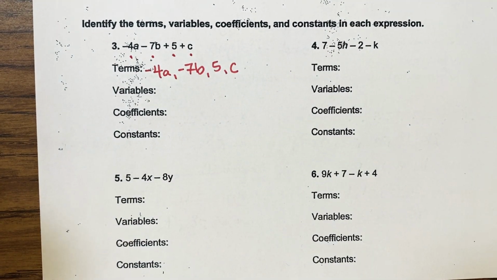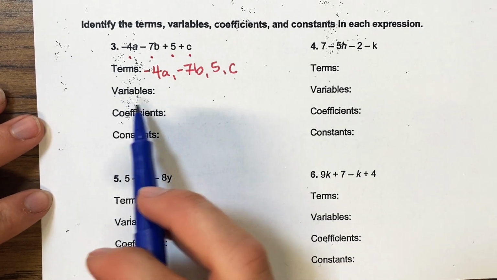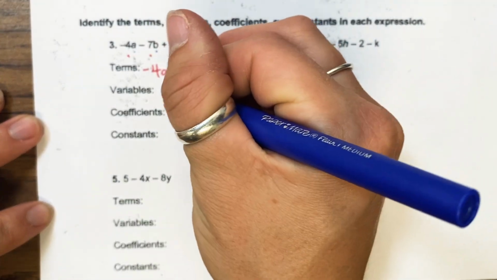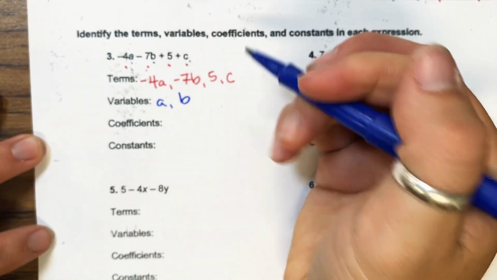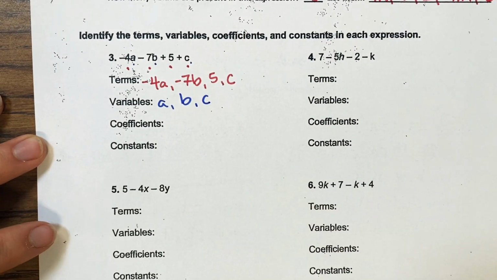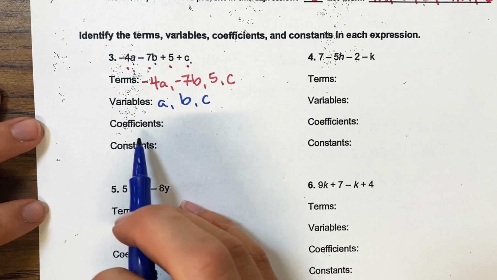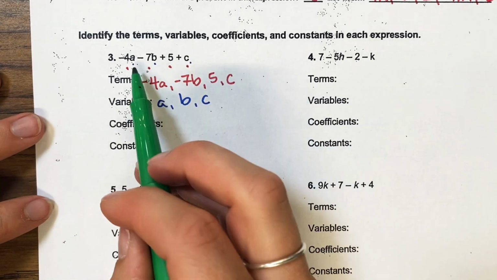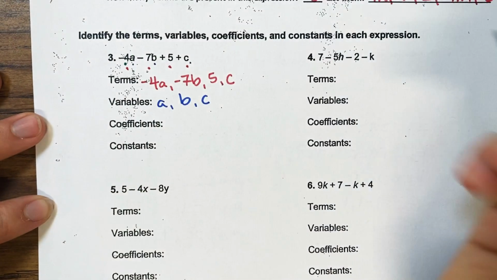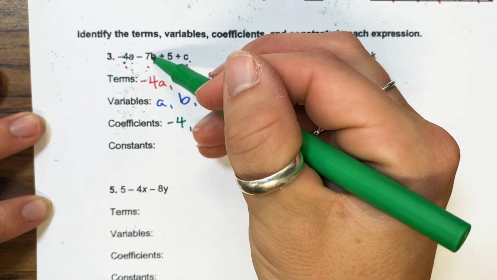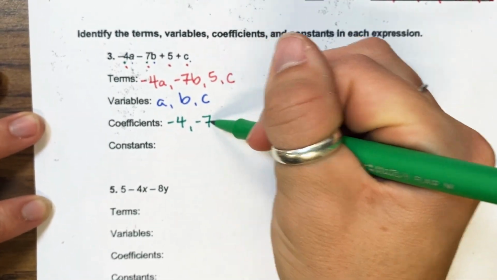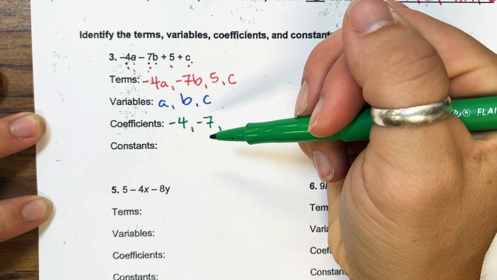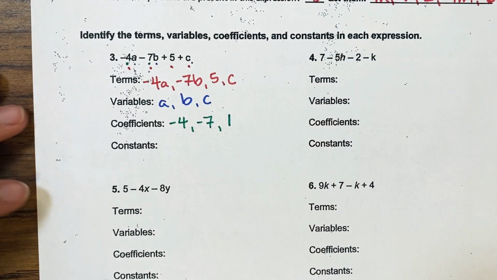Now let's find our variables. Variables are the letters, so I see an A, a B, and a C. Coefficients. What are the numbers right in front of the variables? There's an A right there, so this -4 is a coefficient. There's a B right there, so that -7 is a coefficient. And what is the coefficient in front of this C? It is 1, right? A +1. Good job.